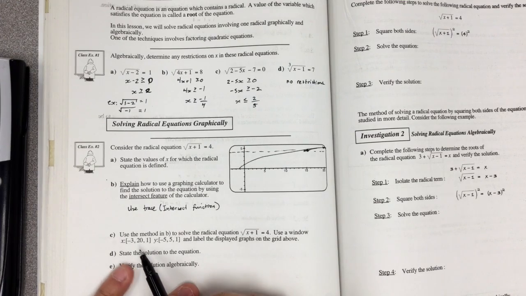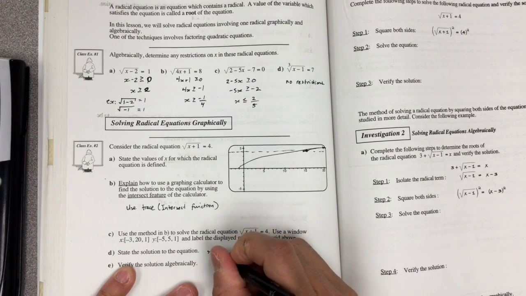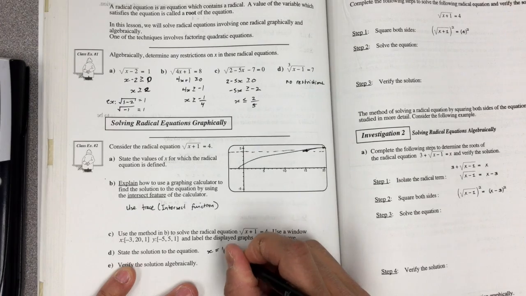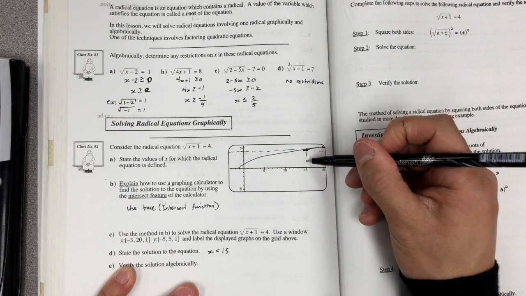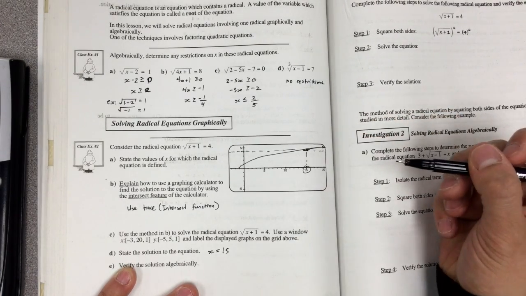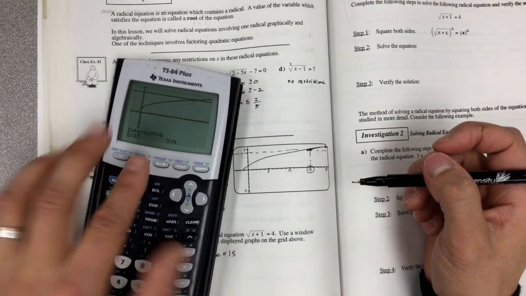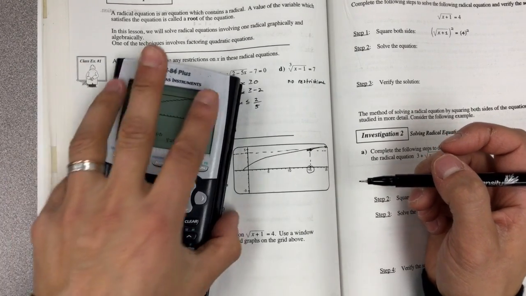And then we changed our window settings to what they had here. And we want to see the solution to our equation. The solution is that intersection at x equals 15. So right here, x equals 15. And that's what we found in our calculator, x equals 15.